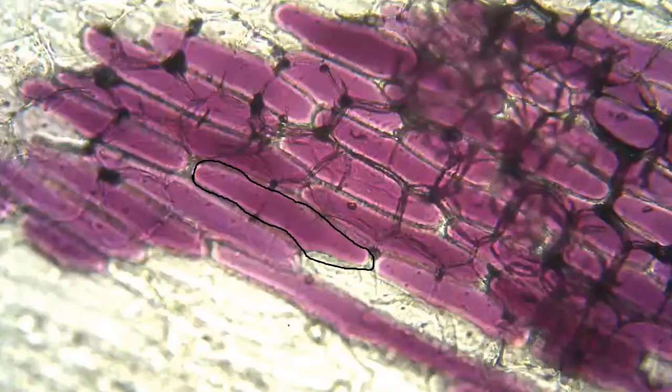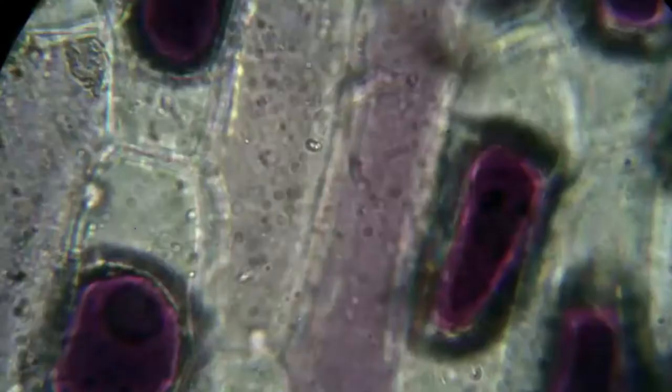You can see this much more clearly if we go up to the high power. So this is times 400. Okay, so here's the same tissue under the high power, and you can see the differences between different sorts of cells quite clearly. This cell here is pretty much unaffected by the salt solution. I'm outlining roughly where the cell wall would be, and you can see that the cytoplasm in there is still pushed up against the cell wall.